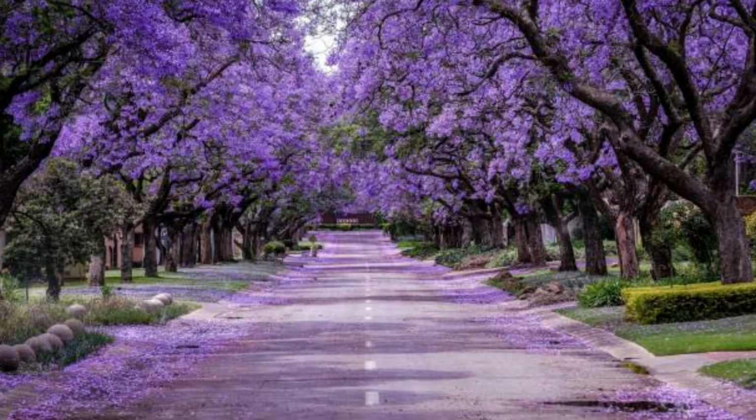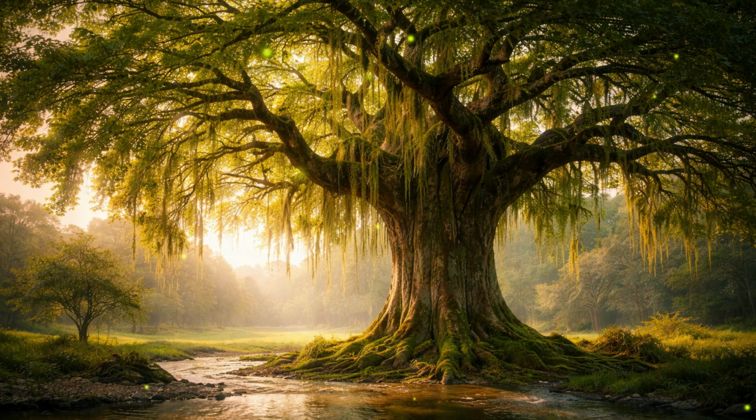Trees contribute to long-term stability beyond their lifetimes. Their roots alter soil. Their wood adds organic matter. Soil deepens over time. Nutrient cycles become more efficient. Conditions improve for future growth.